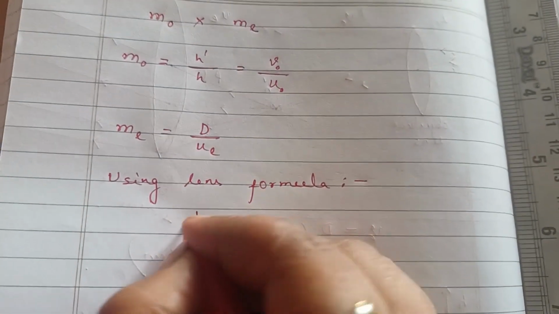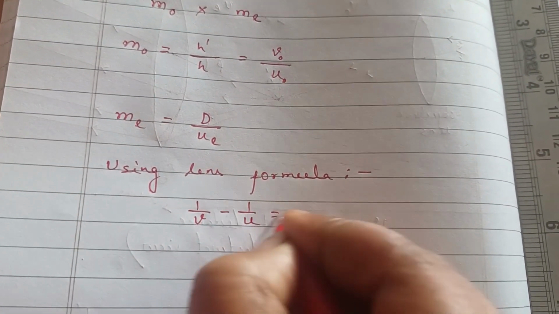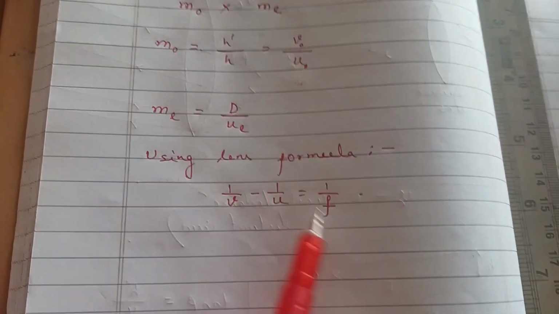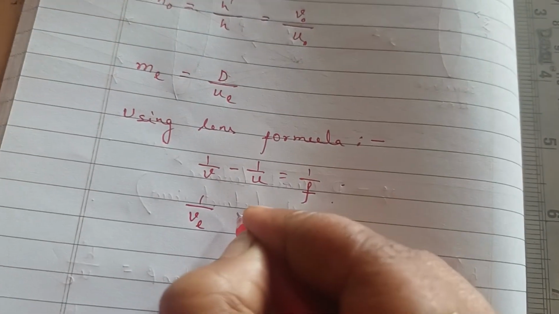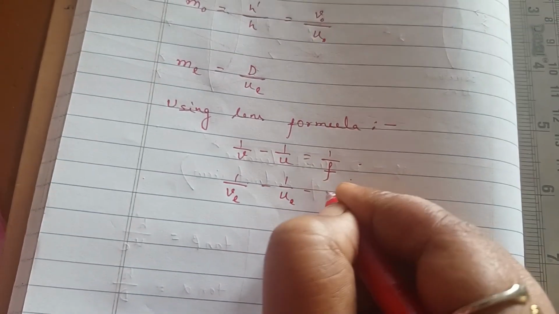What is the lens formula? 1 by V minus 1 by U is equal to 1 by F. This is the magnification of the eyepiece lens, so all V, U, F will be for the eyepiece lens. So it will be 1 by VE minus 1 by UE is equal to 1 by FE.